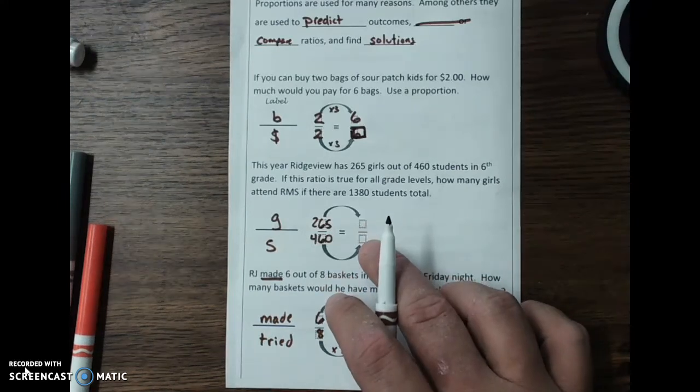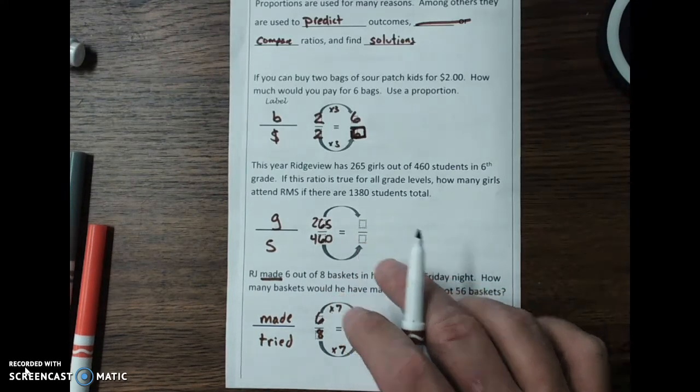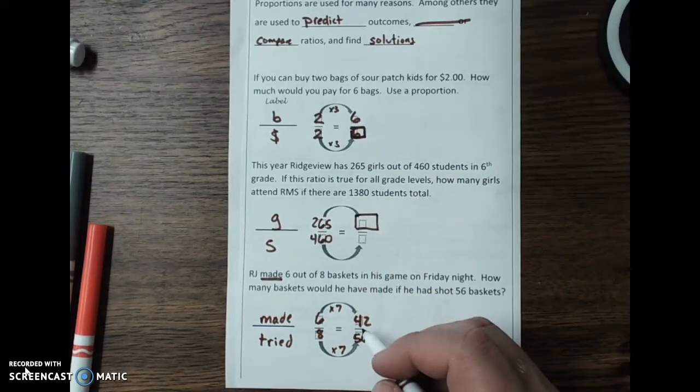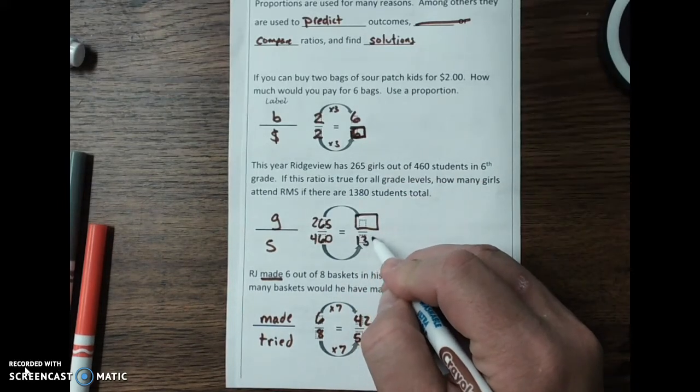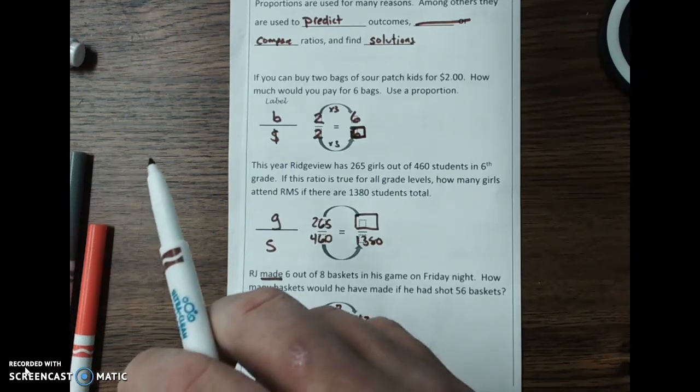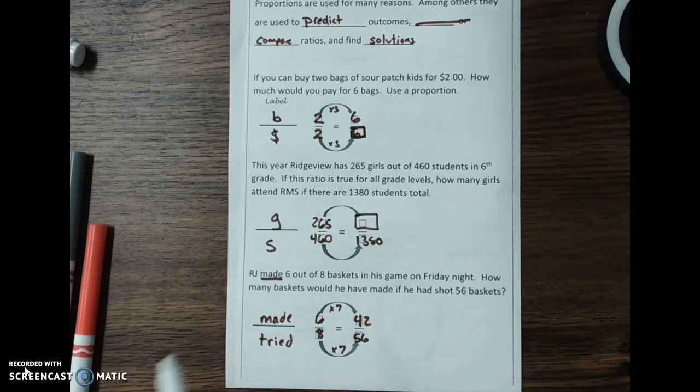Am I looking for girls or students? No, girls. I'm looking for the total girls, and I have the total students. They are boys. The rest are them. Oh. Because I want to do a comparison of part to total, and not part to part this time.